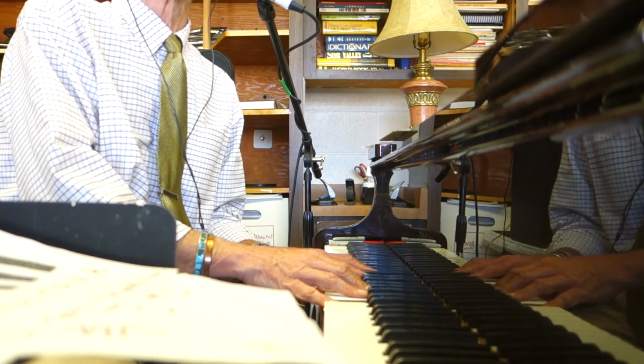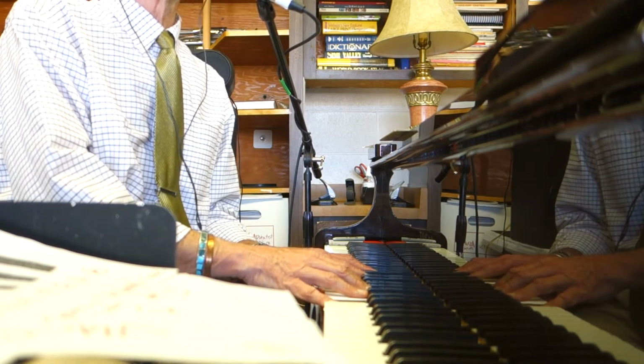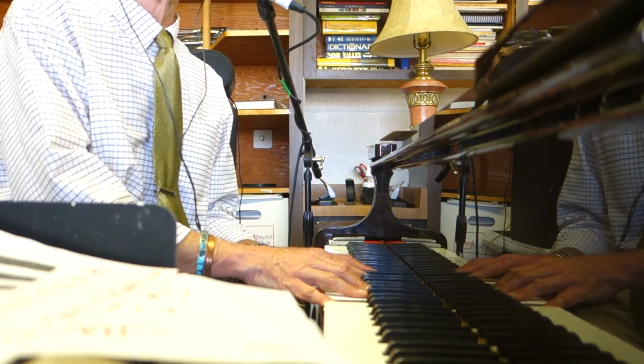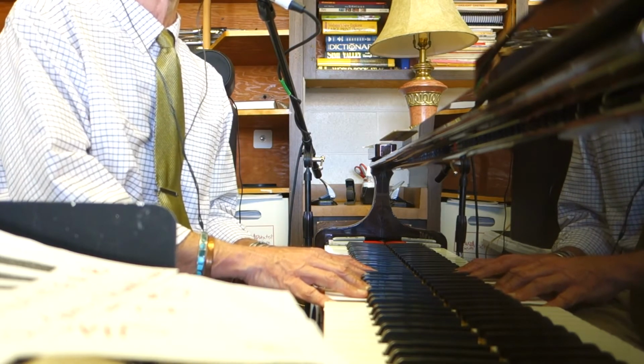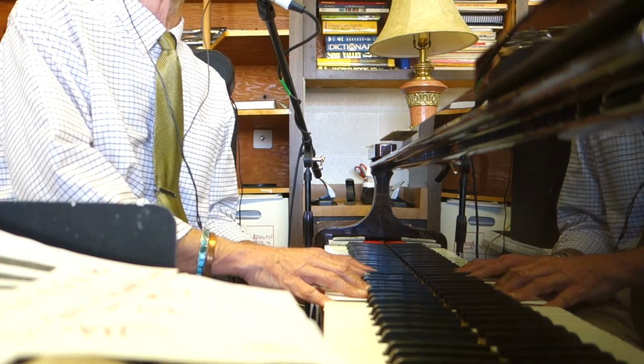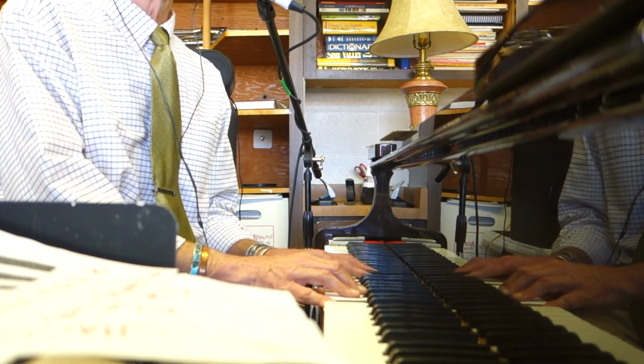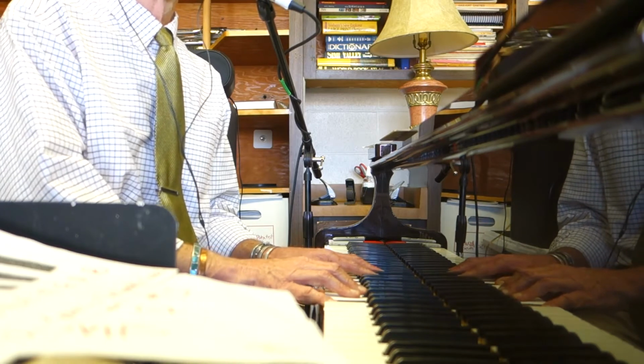This is the chromatic scale. Chromatic can also be called half step or minor second. I've got to know all these terms, guys. Minor second and half step and chromatic really mean all the same thing. Okay, go backwards using sharps.